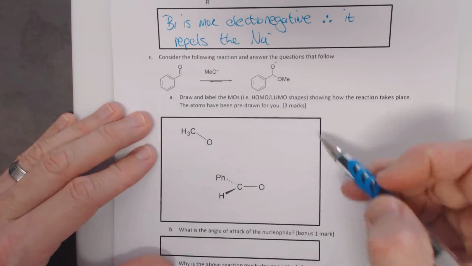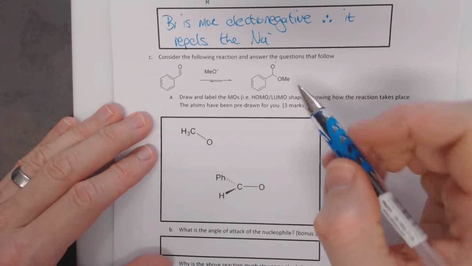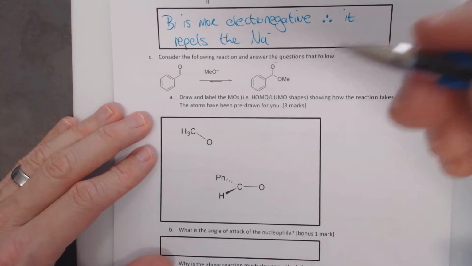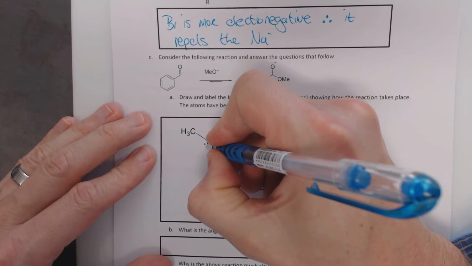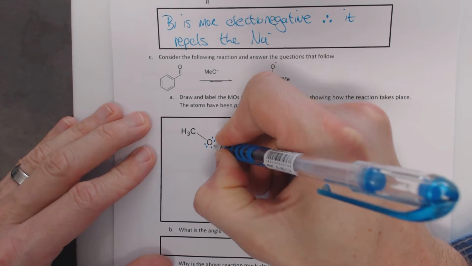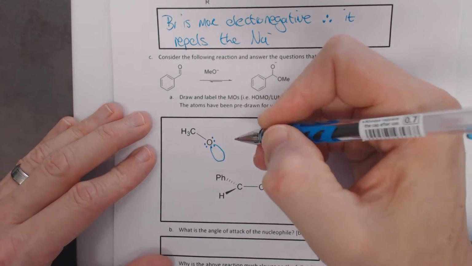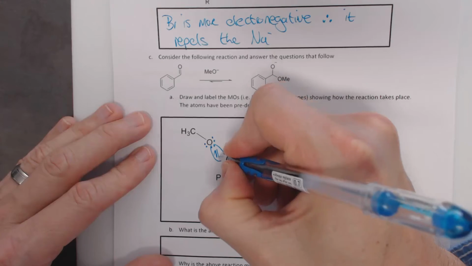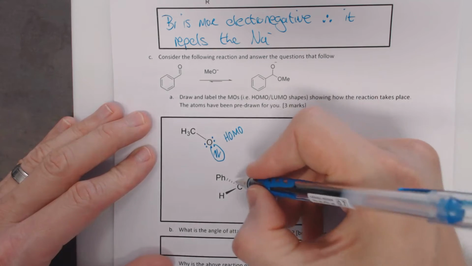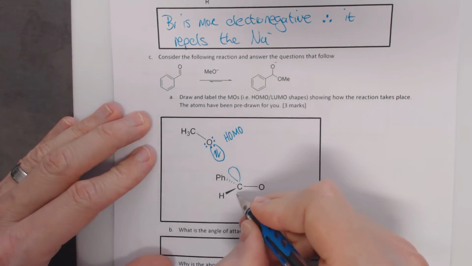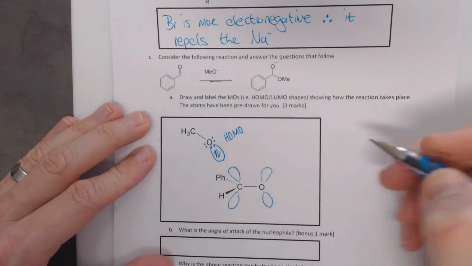The next one was drawing in the molecular orbitals for the addition of an MeO minus to an aldehyde. Remember, this goes on over and over again, the addition of nucleophiles to carbonyl groups. And so here, this one has 3 lone pairs of electrons, but we can just draw one of the orbitals that's going to interact. I'm going to draw, because this is the angle of attack, so I'm just going to draw this one over here and actually draw 2 electrons in. So this is the highest occupied molecular orbital that we're looking at, and it's going to interact with the pi star of the pi bond, of the carbonyl, should I say.